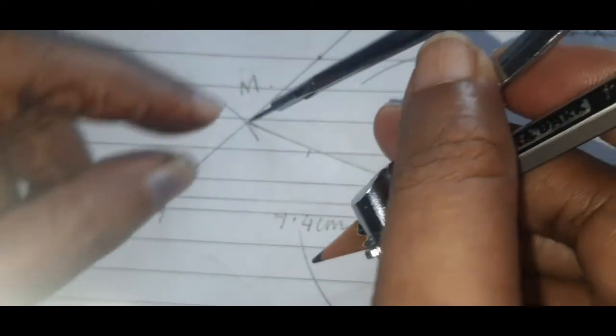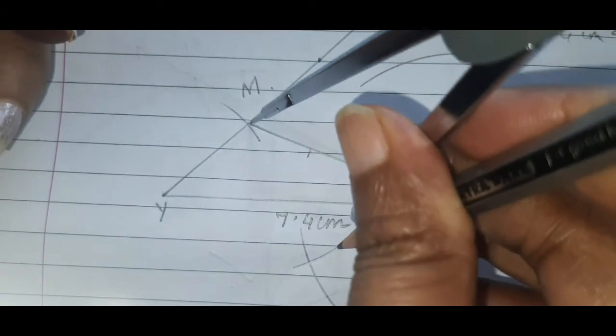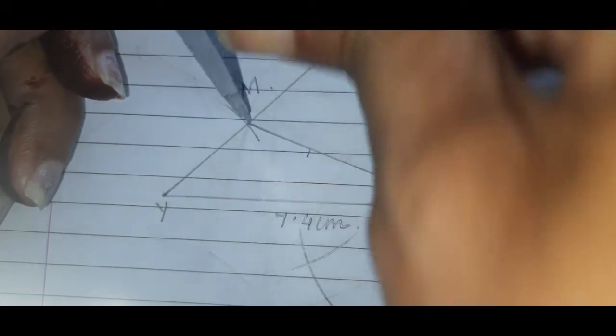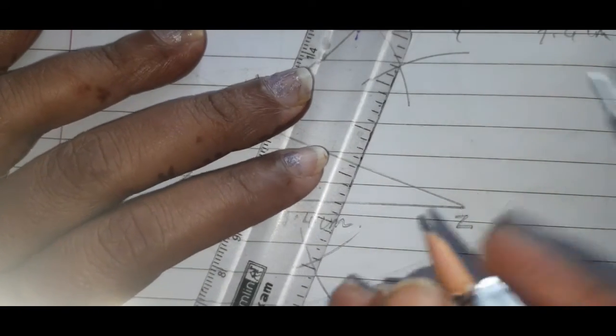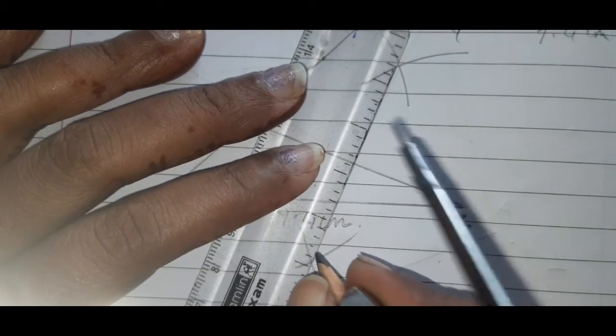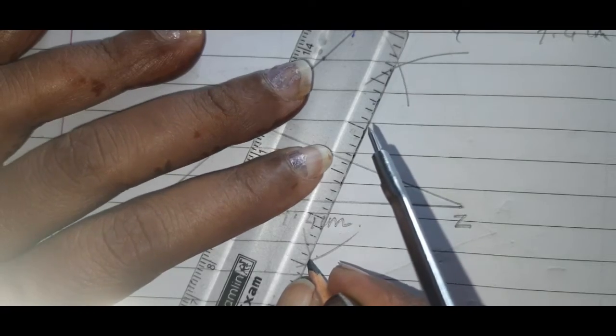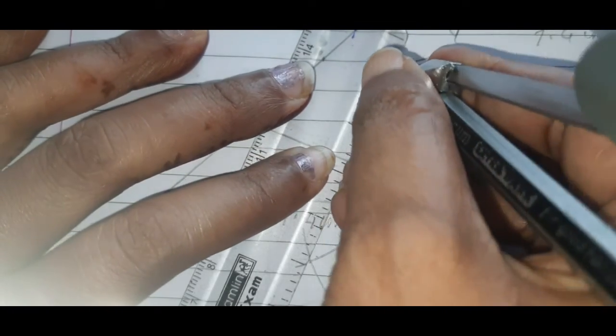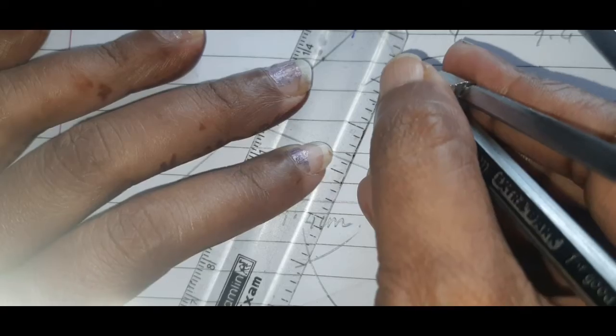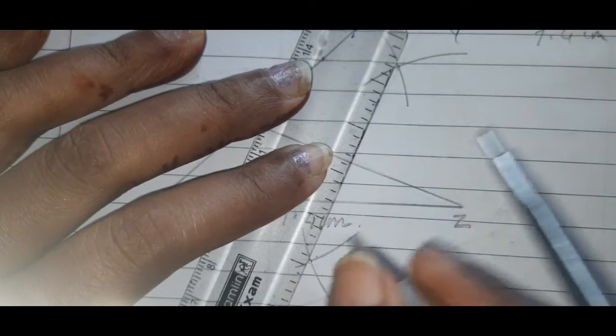Now by keeping the pointer on Z, and then keeping the pointer of the compass on M, I'll be intersecting the previous arc and drawing a line passing through it.